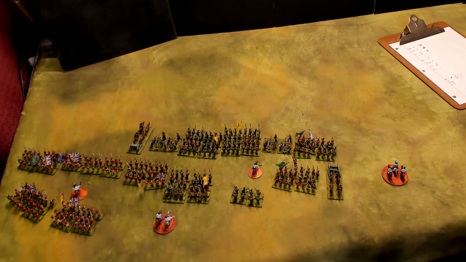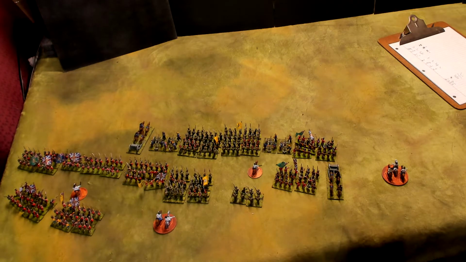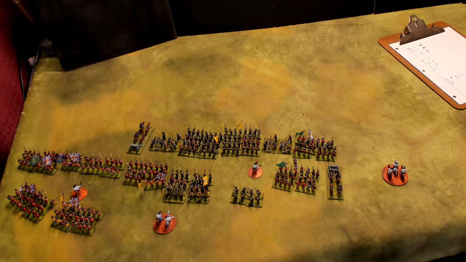And then if you take Orange with his 7, he should probably be closer to 10, 11 inches maybe. But I don't want to give Orange a 7.